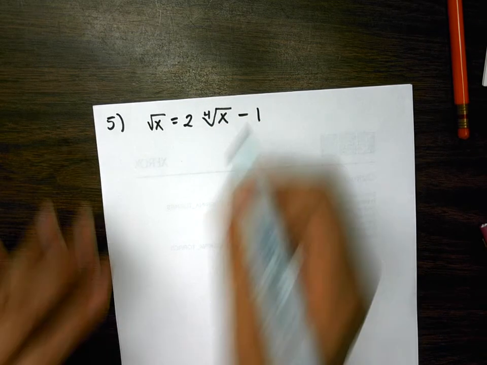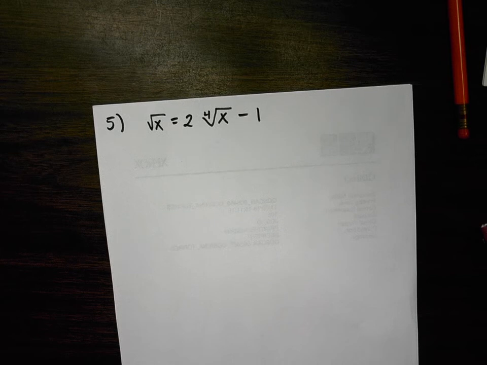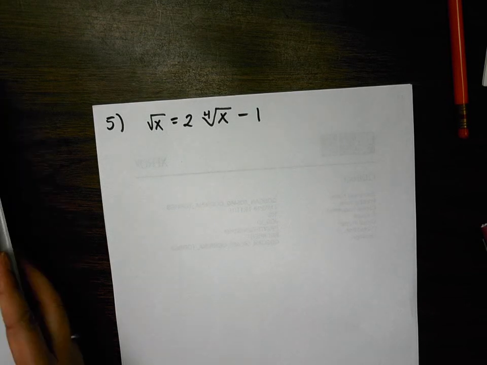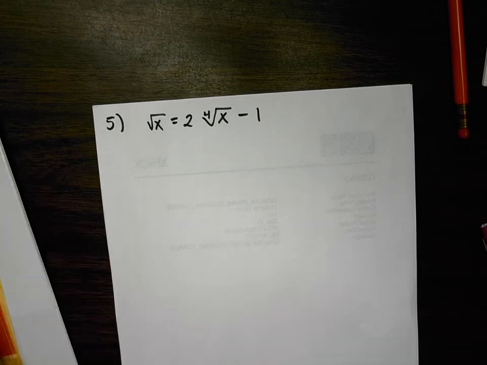Square root of x equals 2 times the 4th root of x, minus 1. Before I do this one, anybody figure this one out? Okay, she said she used Photomath and it said use substitution. It had like 2 T's.